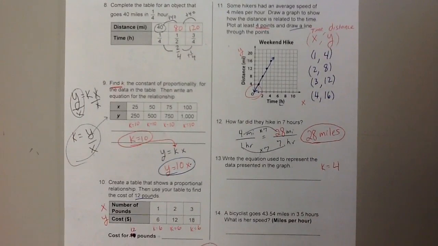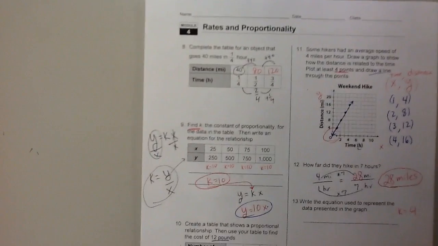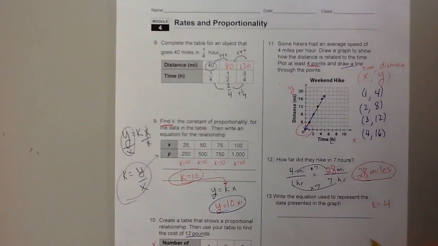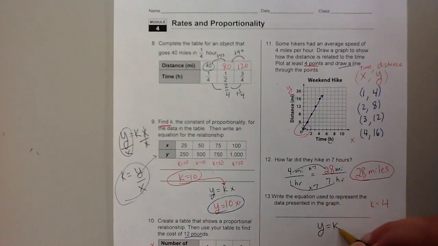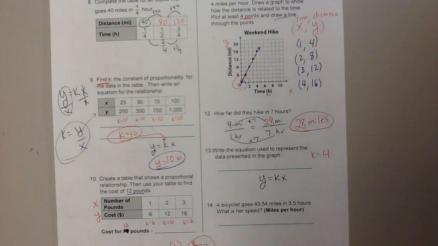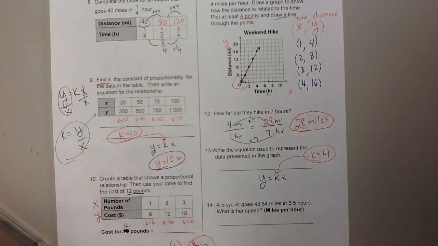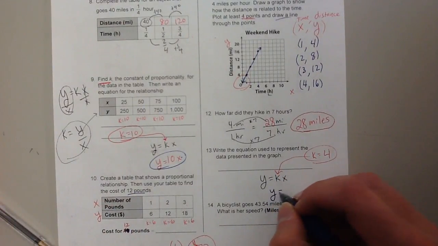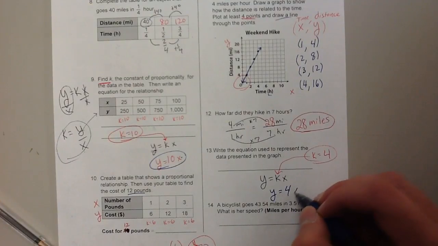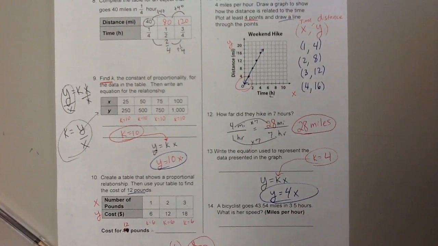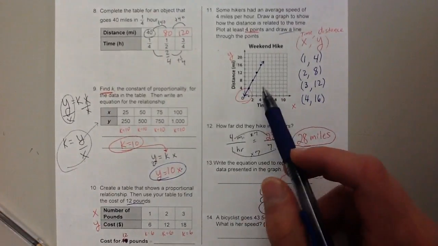K is 4. So I use this equation, y equals kx. Y equals k times x. And if I know that k is 4, just plug that in right there. And so my equation is going to be y equals k, which is 4x. y equals 4x. That's number 13. So this equation is represented by this graph.